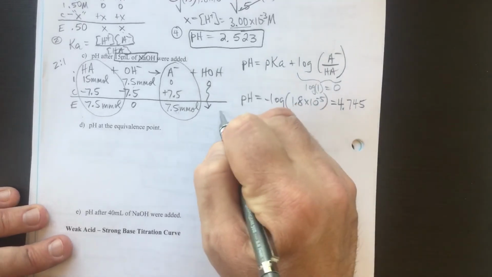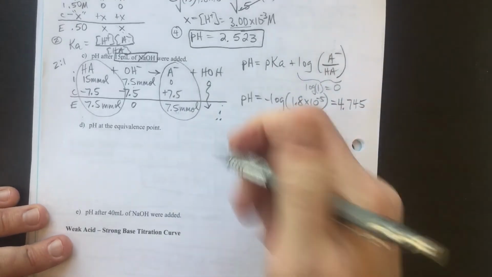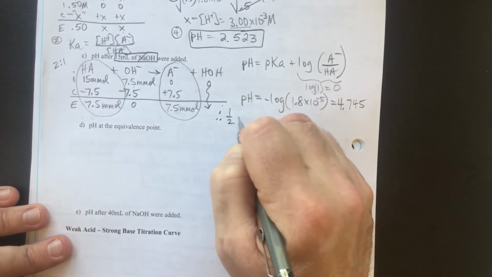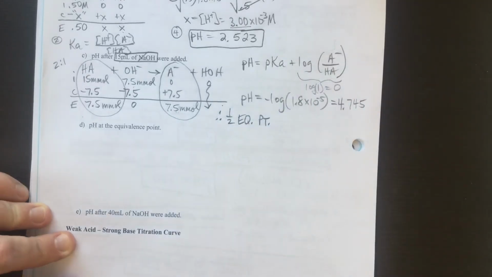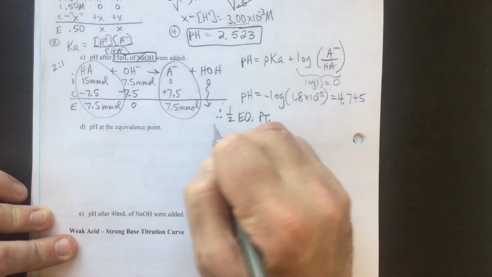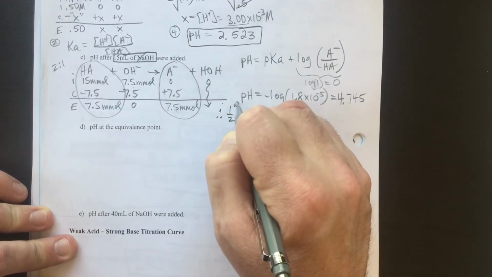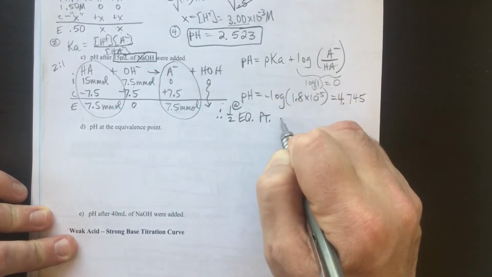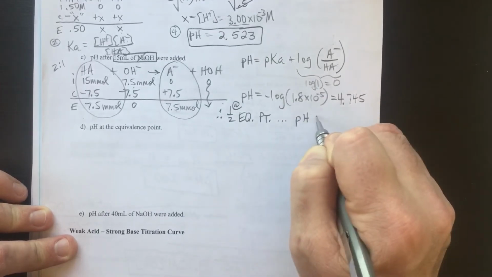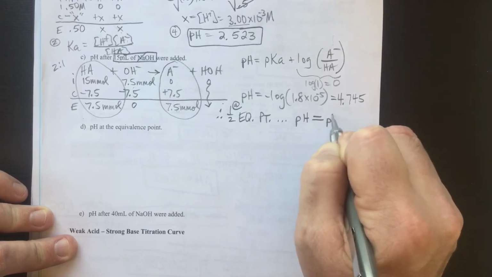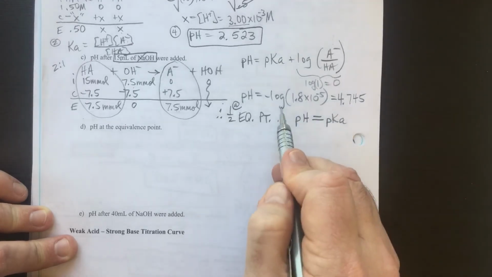So therefore, we're talking the half equivalence point. Why does the half equivalence point matter? Because at the half equivalence point, the pH will always equal the pKa of the acid.